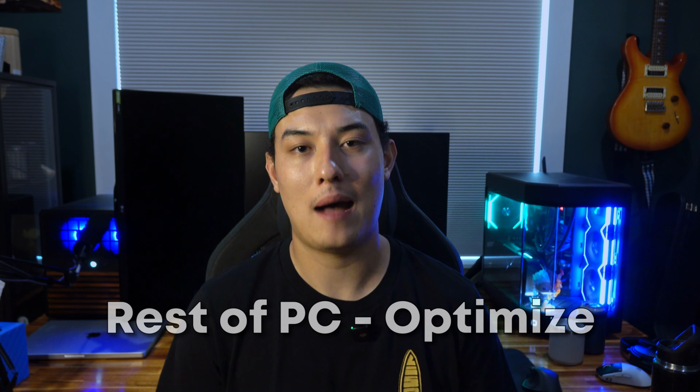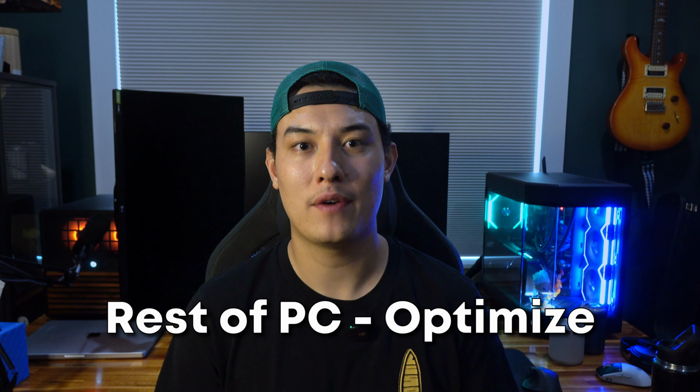This is an area where you want to optimize your spending and focus on value as it applies to your use case for your setup. Now, next up is audio.